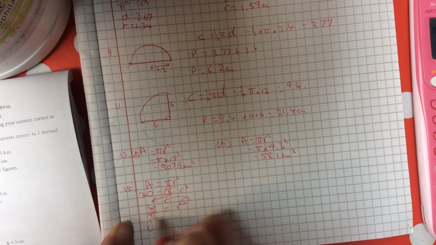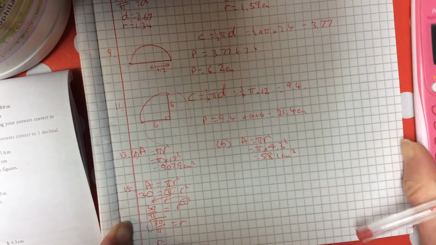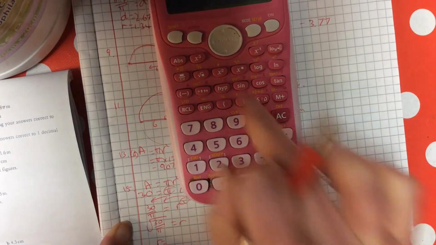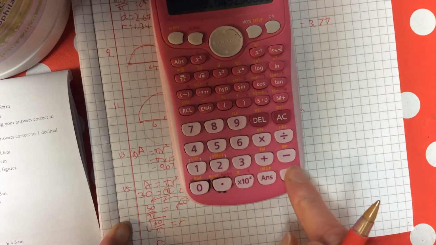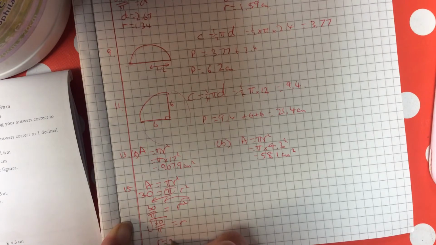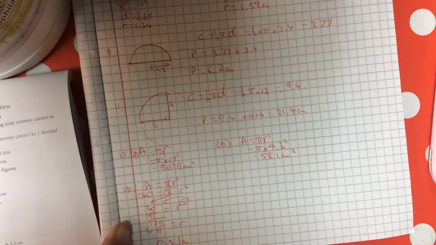Then you move your root, or your opposite of square, which is a square root at the end. So in your calculator, the way I would do that is I would go 30 divided by pi, get my equals, then go square root answer to give you 3.1 centimetres.